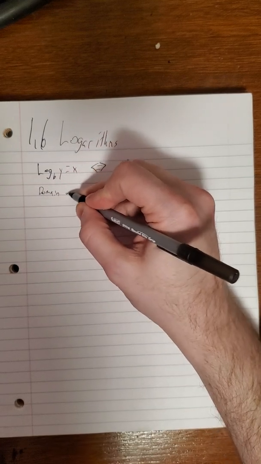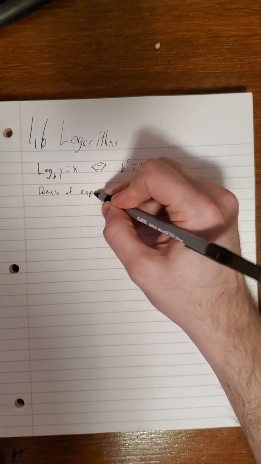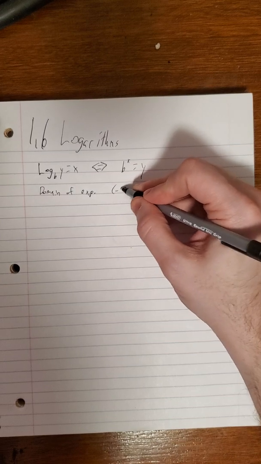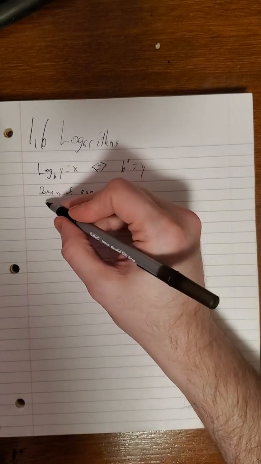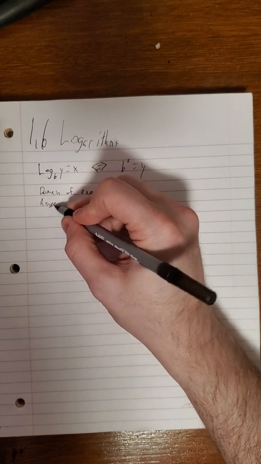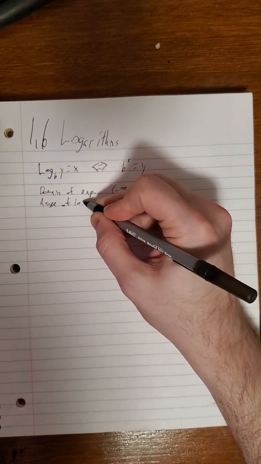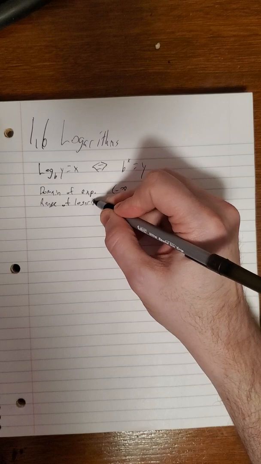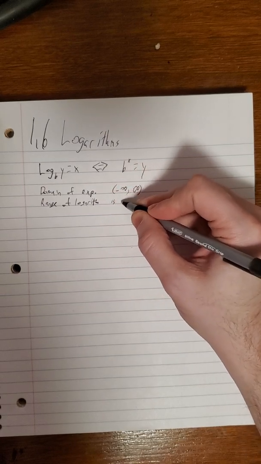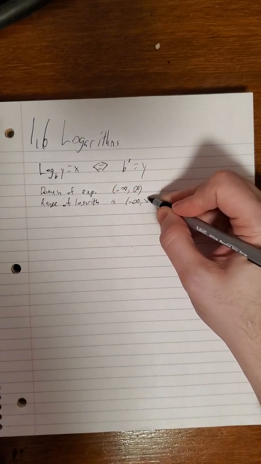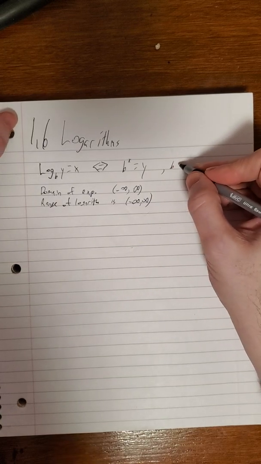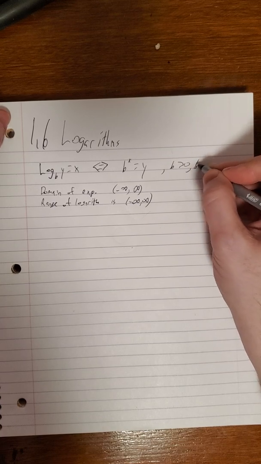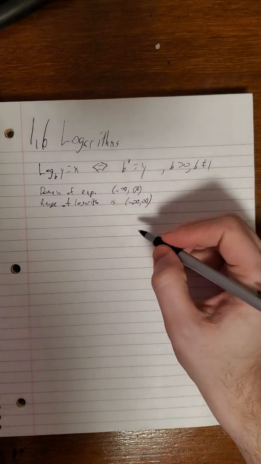So domain of exponential, recall, was negative infinity to infinity. So that implies that then the range of logarithm is negative infinity to infinity. Here we're going to make the same assumptions about b that we did last time. So b is positive and not equal to 1.